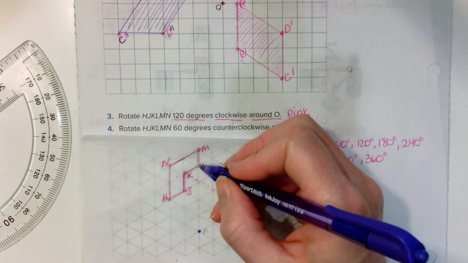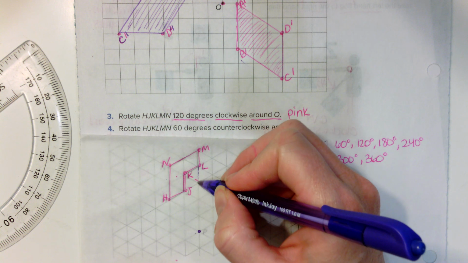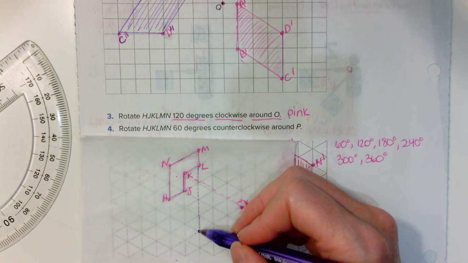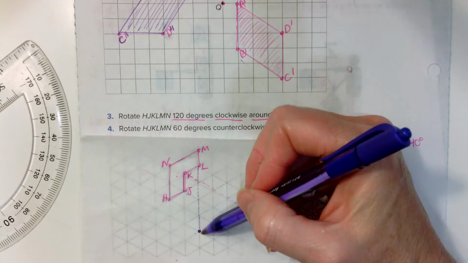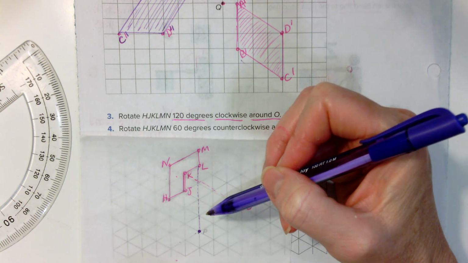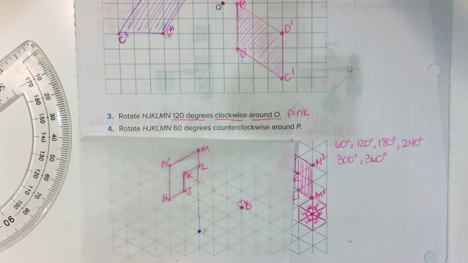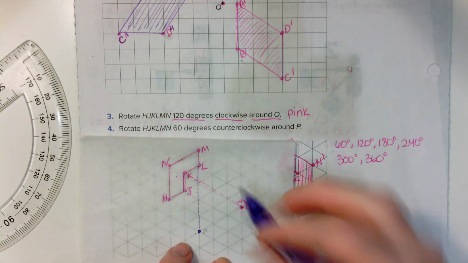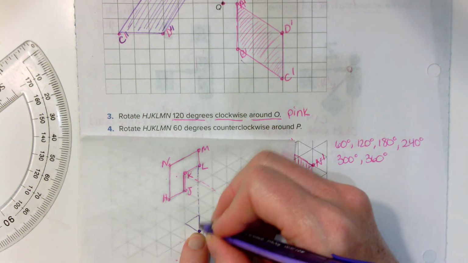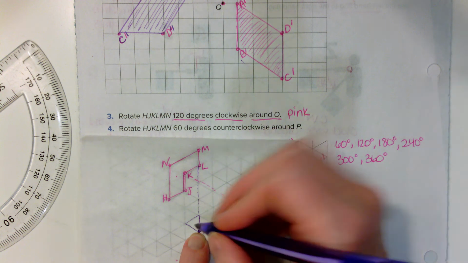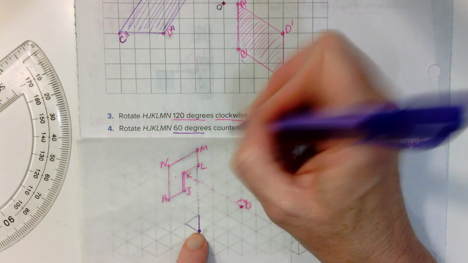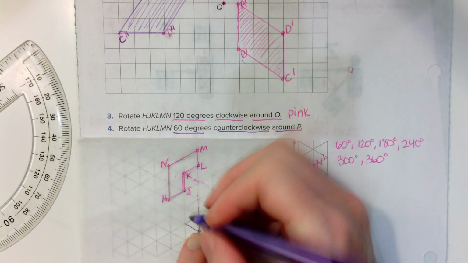So visually, I connect it. It's far easier for a lot of students to connect it to L, because L is on one of the sides of my triangle, than it is to do J or H. You can do J or H. It's just harder for some students to do the clicks, if you will. So I chose L because L and P are one of the sides of this triangle you can faintly see underneath my patty paper. So I want to move this line 60 degrees counterclockwise around this point P.